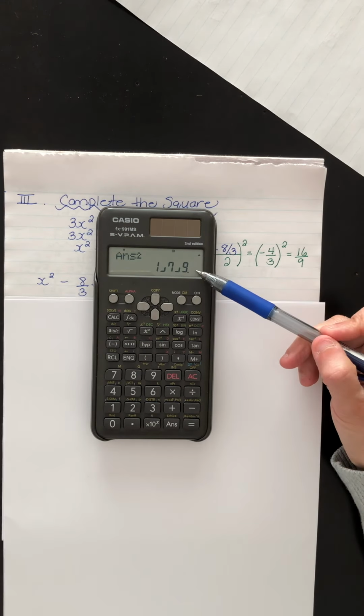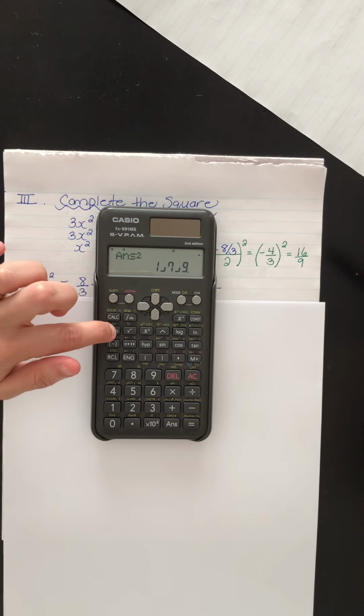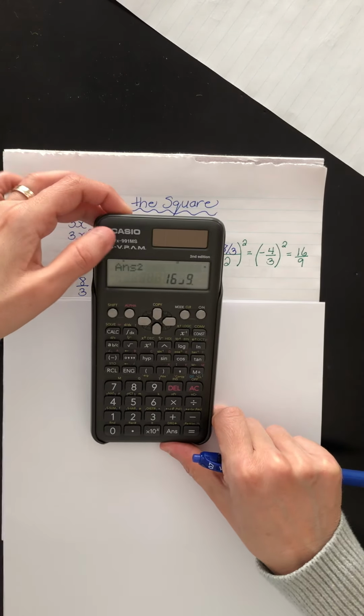Once again, that's the mixed fraction. For the improper fraction, hit shift and then the button again. Okay, so 16/9 if you'd like to use your calculator for all of those operations.